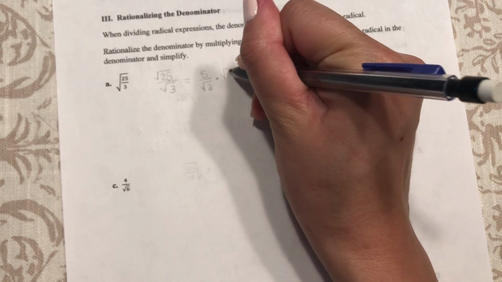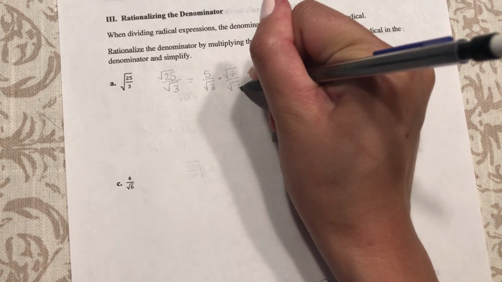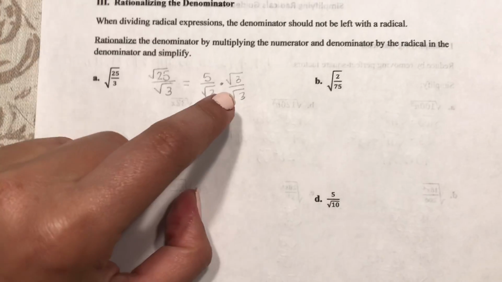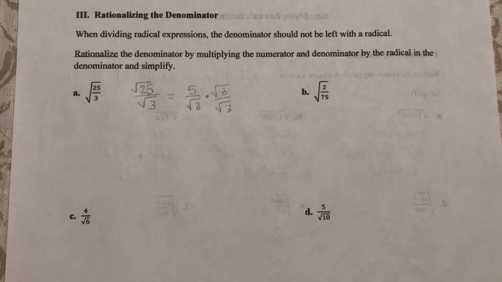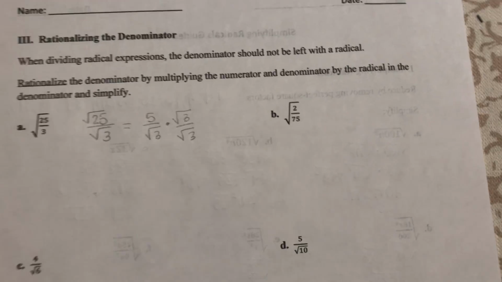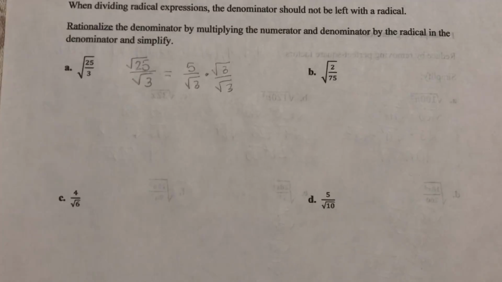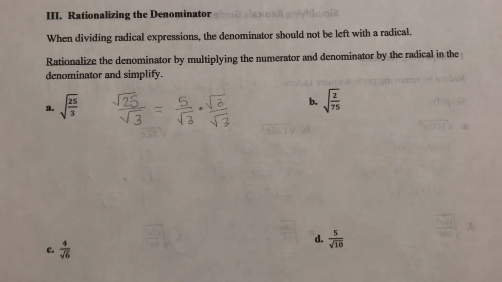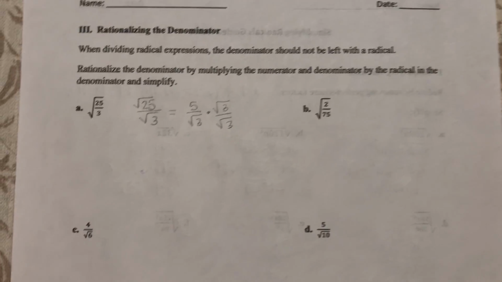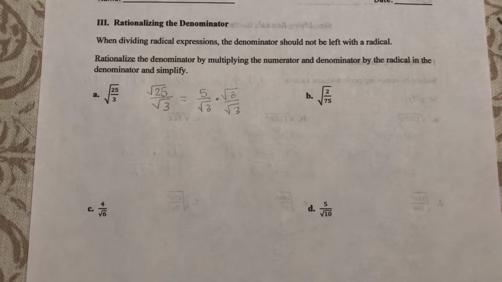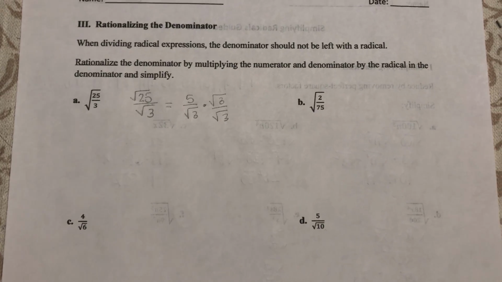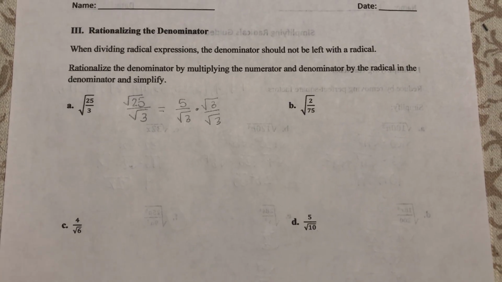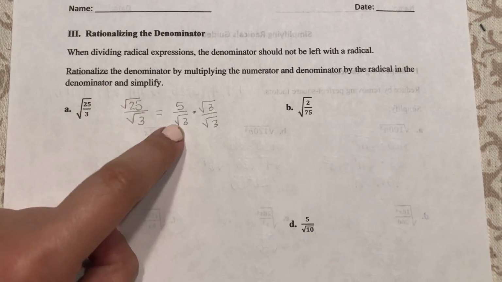So I'm going to multiply the top and bottom by root 3. You're allowed to do this in math because root 3 divided by root 3, something divided by itself, is 1. If you multiply something by 1 in math, it doesn't change the value, it stays the same. It changes the format of it because we're multiplying the top and bottom by root 3 over root 3, but it doesn't change the value. It's just going to convert it so that the radical is no longer in the denominator. So just multiply the top and bottom by the radical in the denominator.